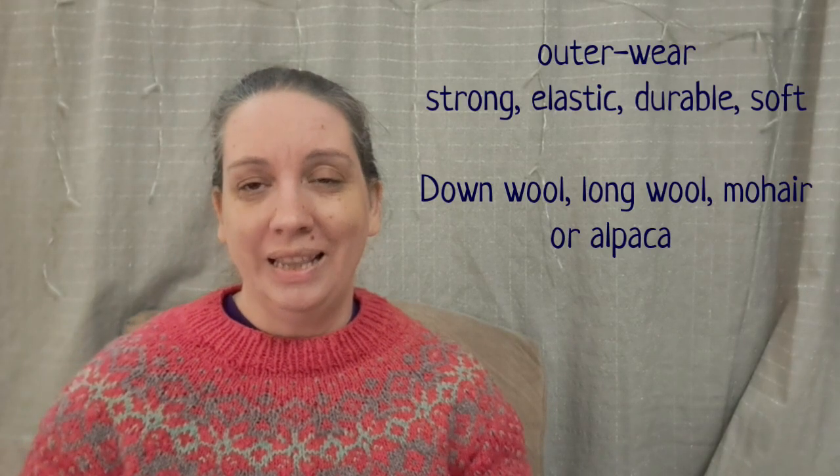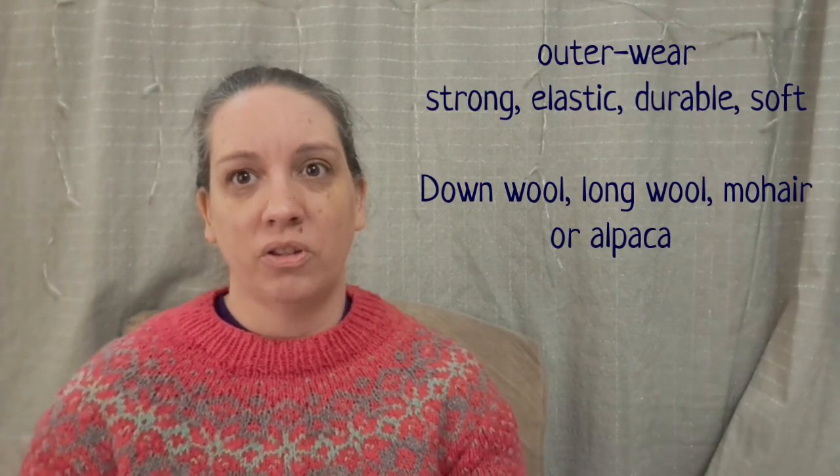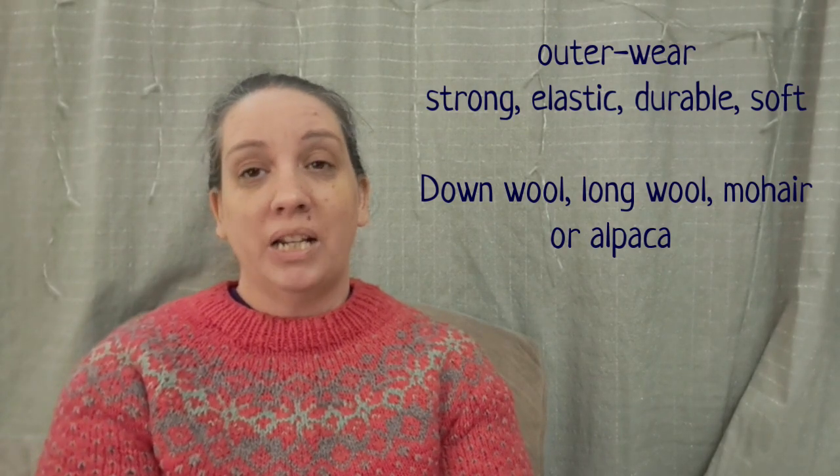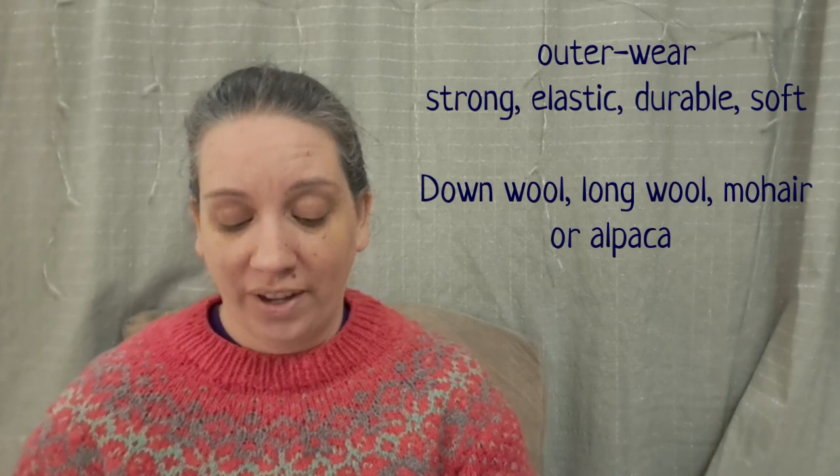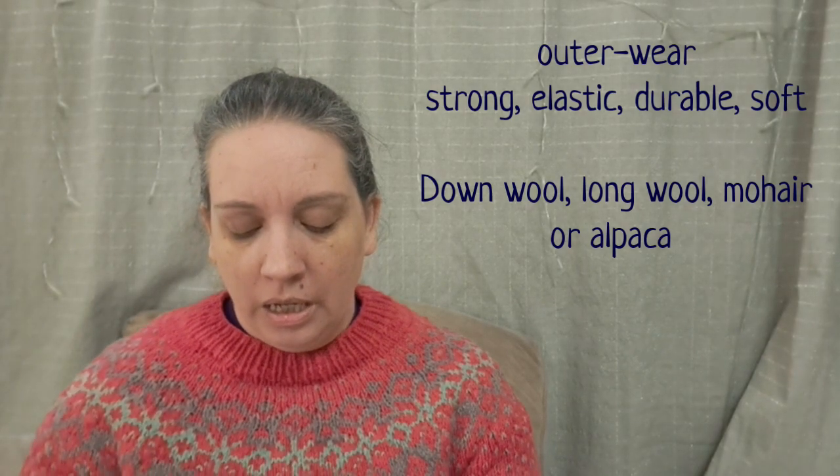For outerwear clothing yarns, like say a jacket or a cardigan, something warm, something that's not going to be right up against your skin a whole lot, I would focus more on strength and durability than softness, but you still want some softness so that what little bit is touching skin isn't causing a lot of aggravation and itchiness.